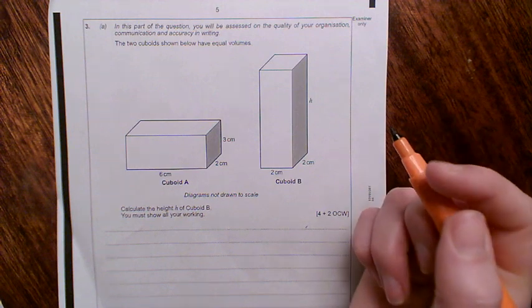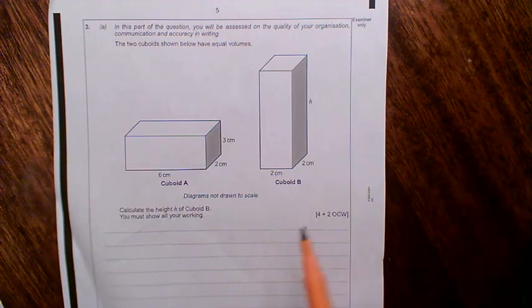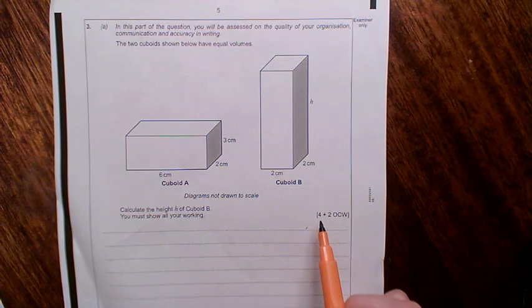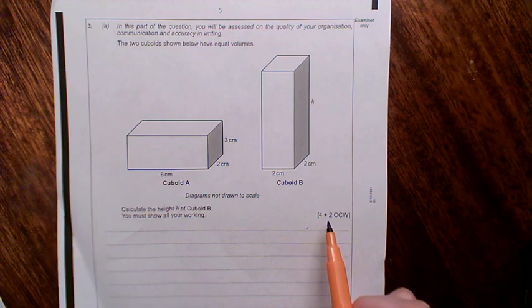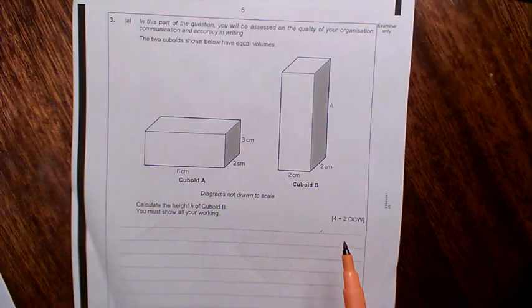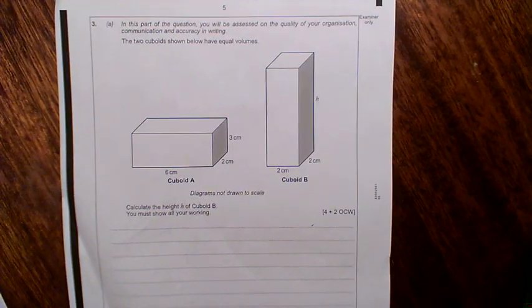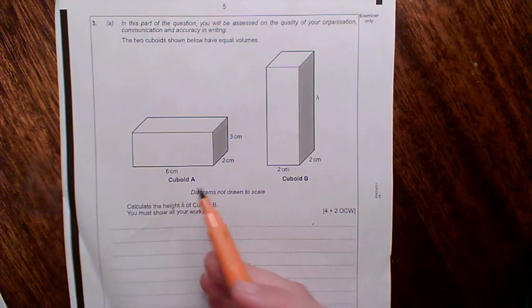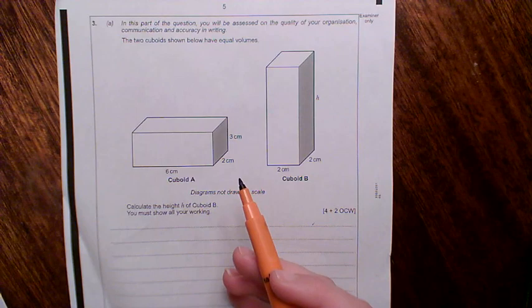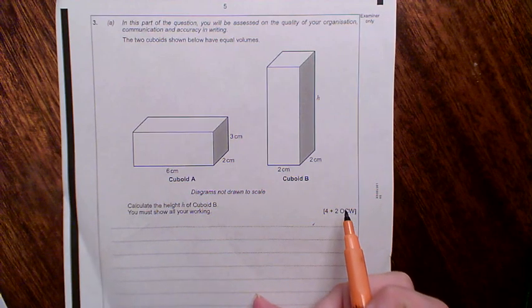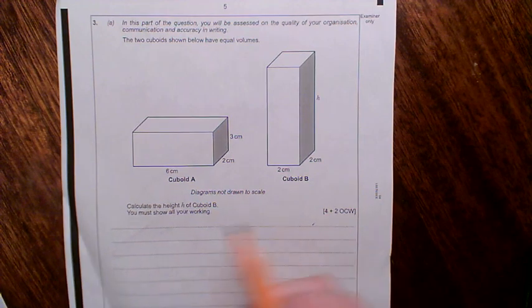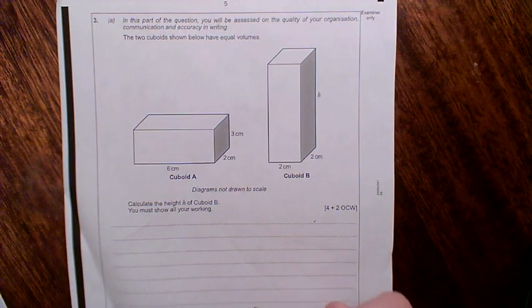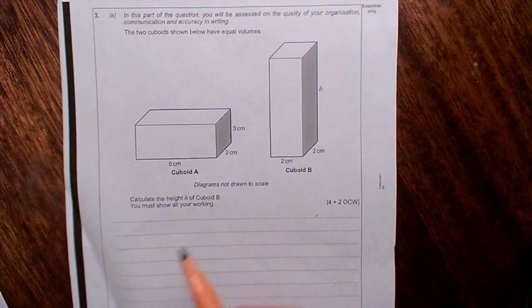Alright, here we have a question about volume, and we've got 4 marks available for the maths and the volume part, and 2 marks which are for your organisation, communication and the accuracy of your writing. So the organisation part comes down to you splitting it up into cuboid A, cuboid B and showing all your working out, and the accuracy of writing comes down to you using your units and generally making life easy for the examiner so he knows that you know what you're doing.